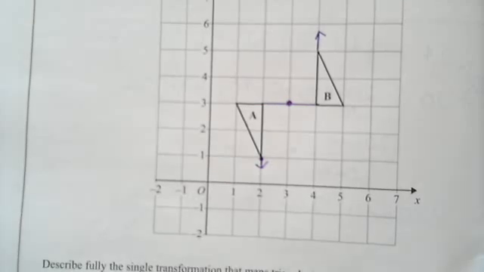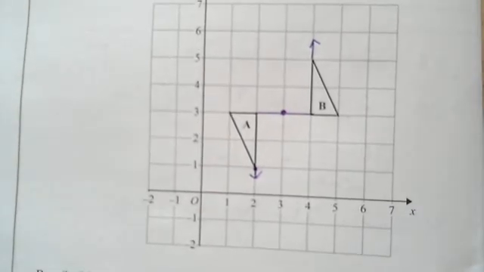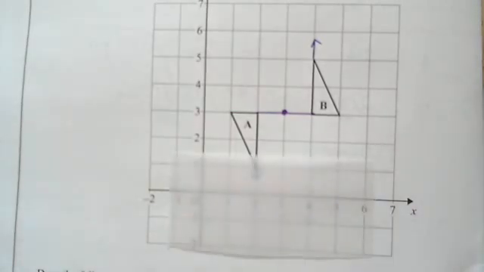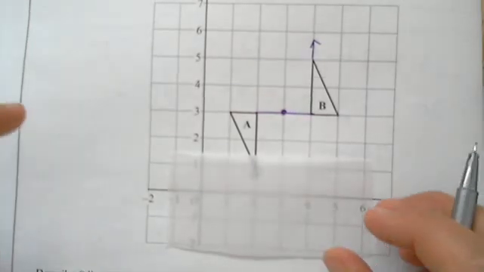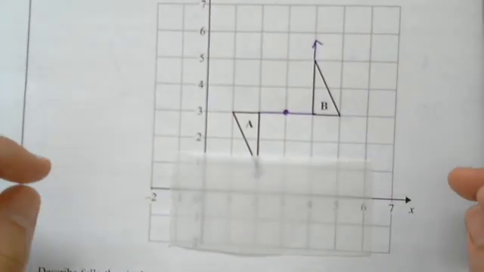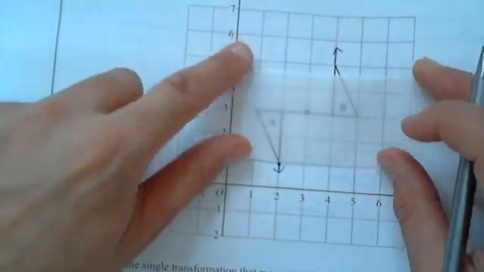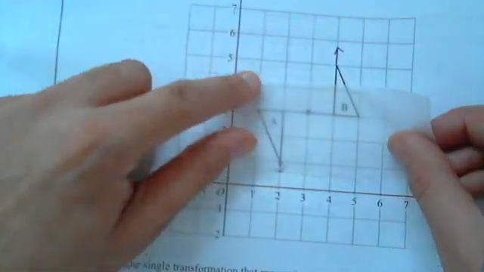Okay, and we can use a bit of tracing paper to show this. Just give me a moment. So let's check my theory that the center of rotation is there. Right. Do we have enough tracing paper?